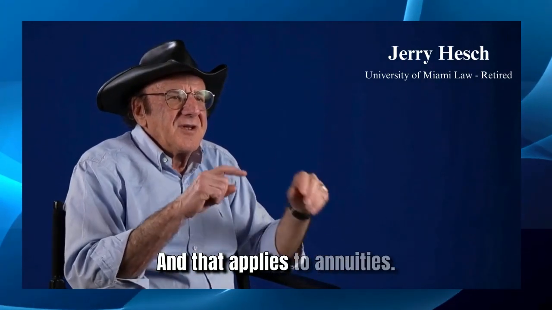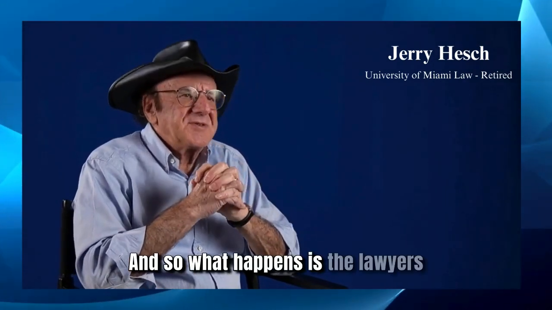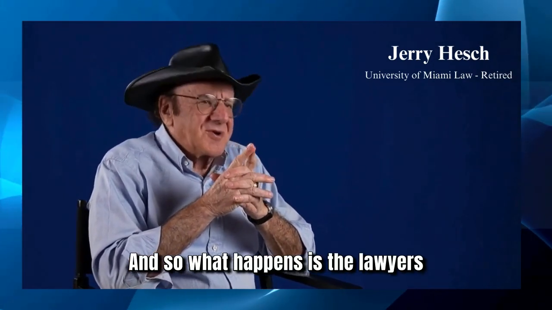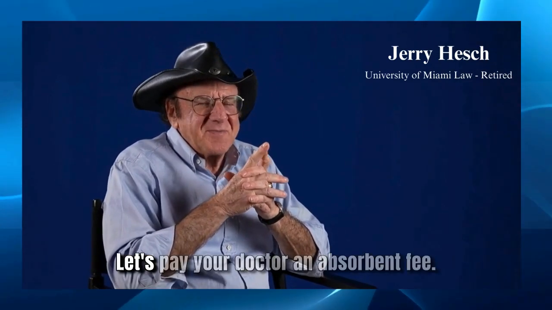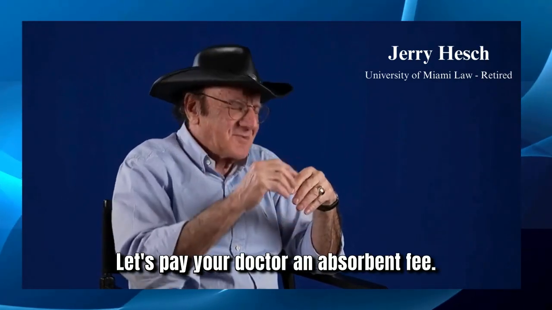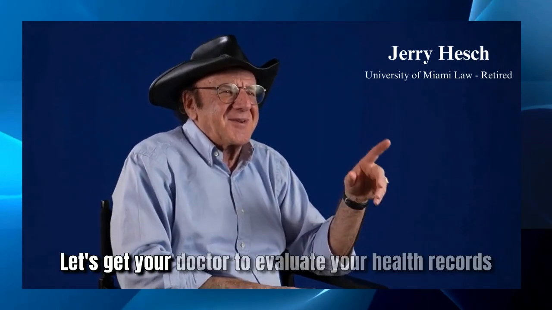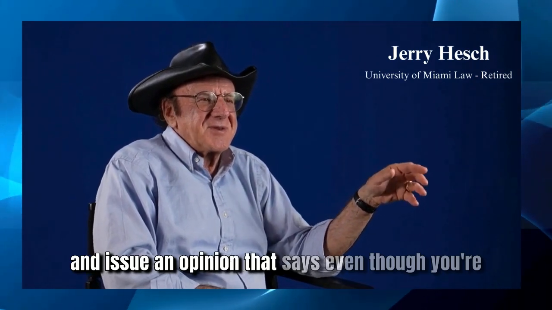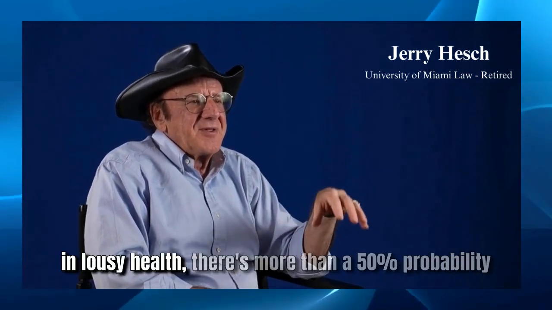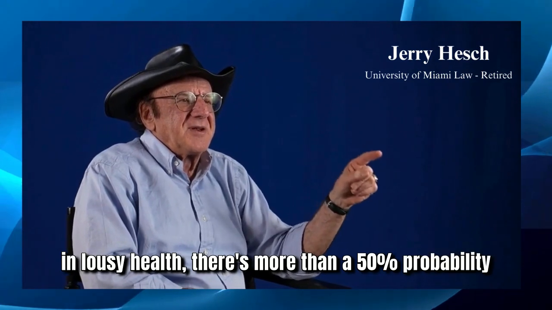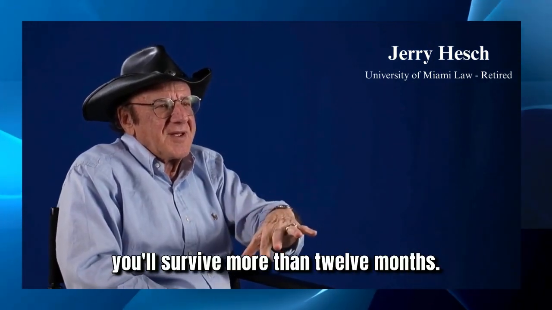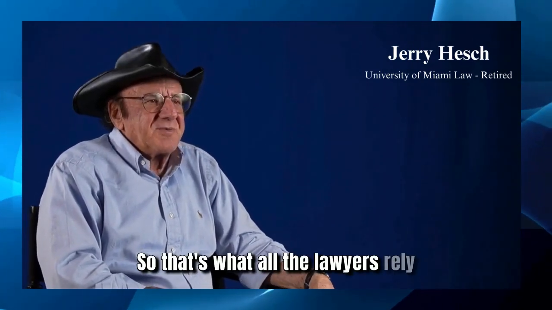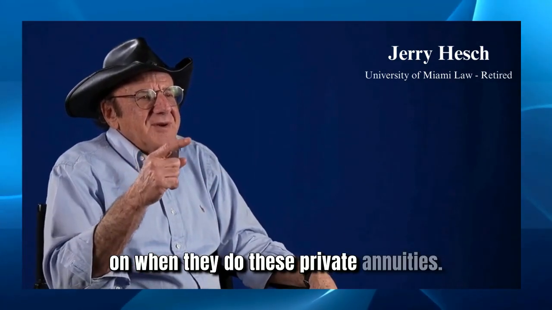And that applies to annuities. And so what happens is the lawyers go, let's get a doctor's letter. Let's pay your doctor an exorbitant fee. Let's get your doctor to evaluate your health records and issue an opinion that says even though you're in lousy health, there's a more than 50% probability you'll survive more than 12 months. Okay? And so that's what all the lawyers rely on when they do these private annuities.